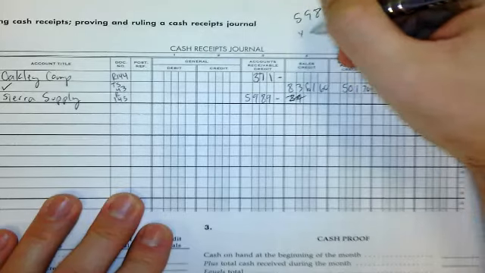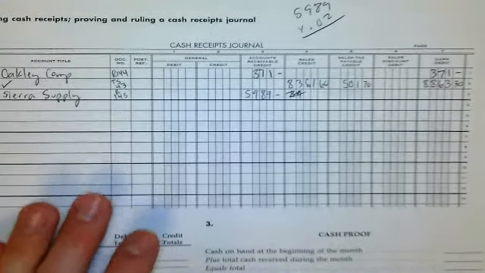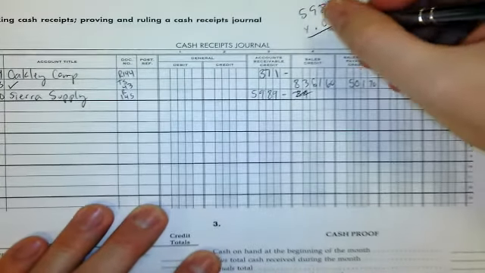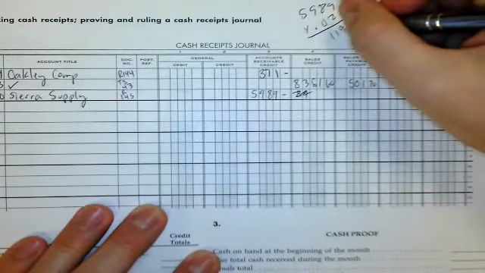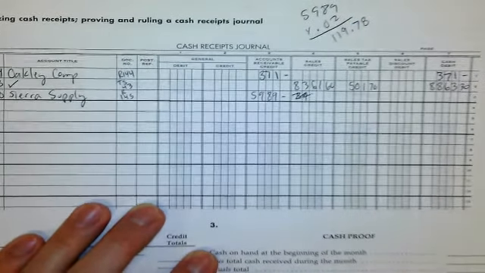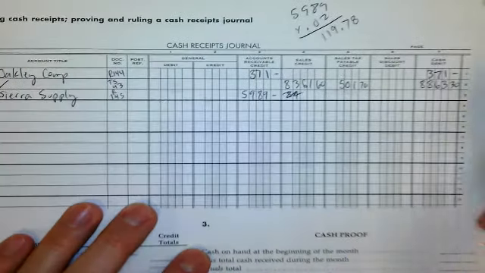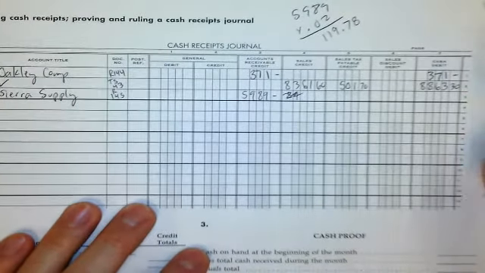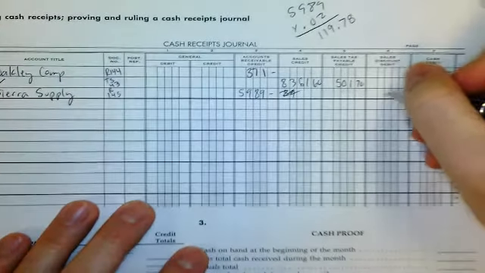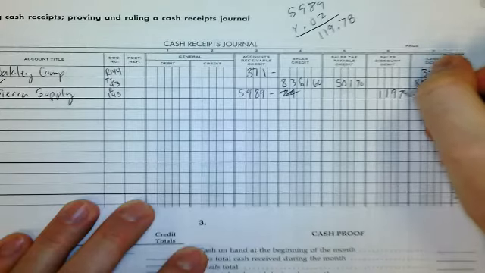So somewhere up here, do 5989 times 0.02 to figure out our discount. Please do that right now. What is it? I did this myself in my head and got 119.78. Is it wrong? So the sales discount debit is 119.78.